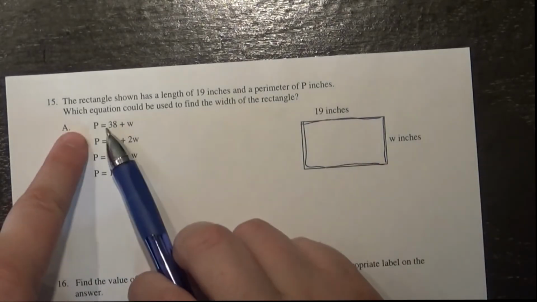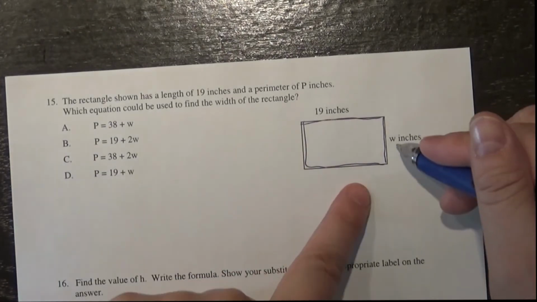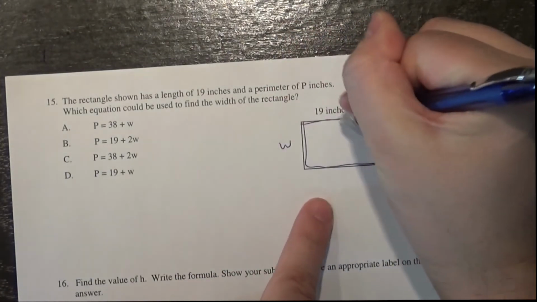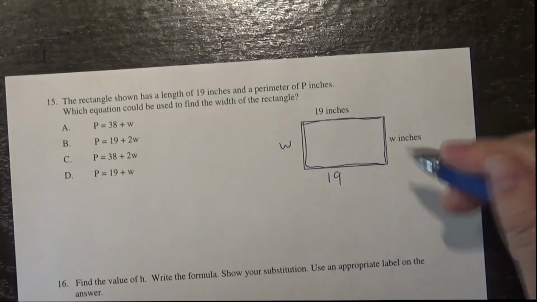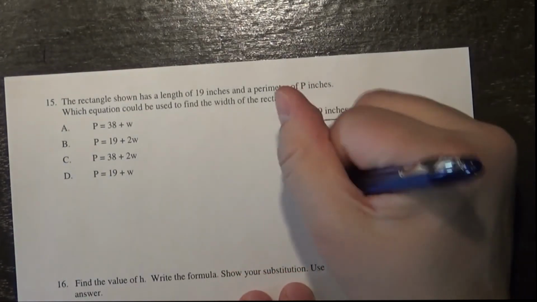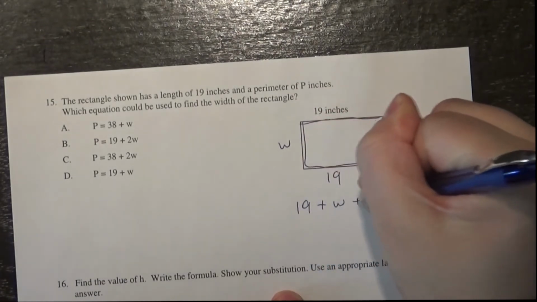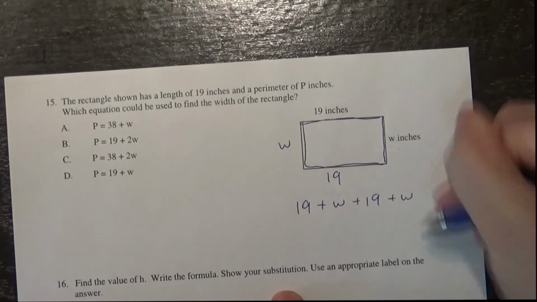So when I look over here at all my options, they say P equals, the perimeter equals. Well, I know this is w, so this has to be w. And this is 19, so this is 19. It's like they're just adding together all the sides. I could think of that as one big expression here: 19 plus w plus 19 plus w.